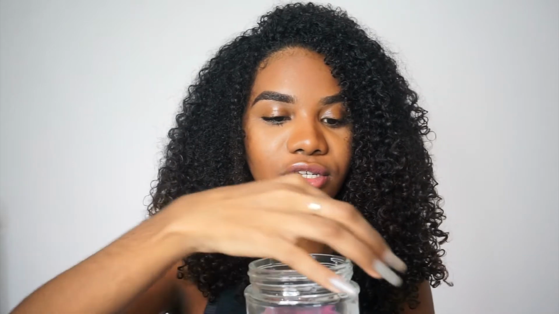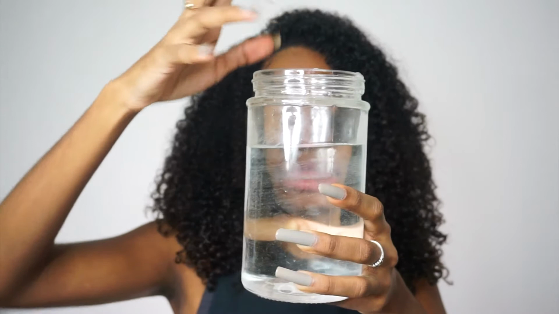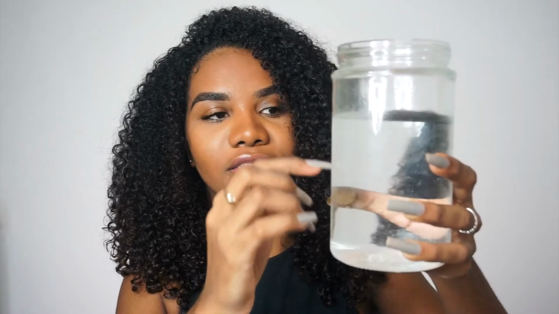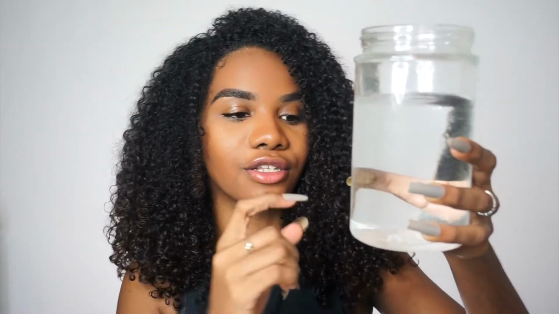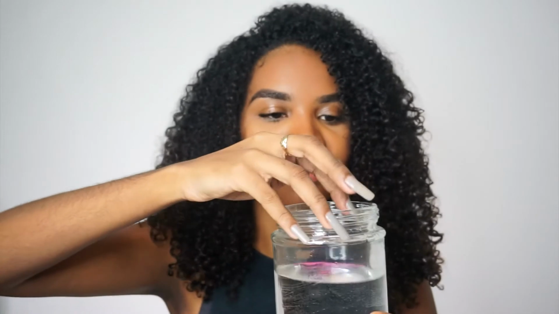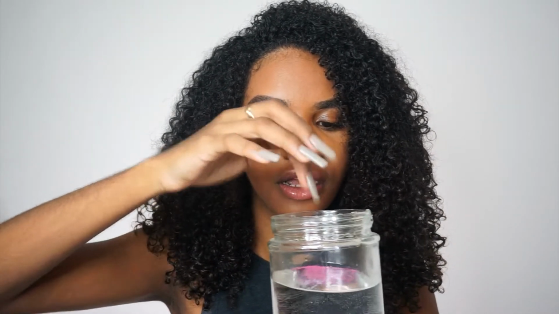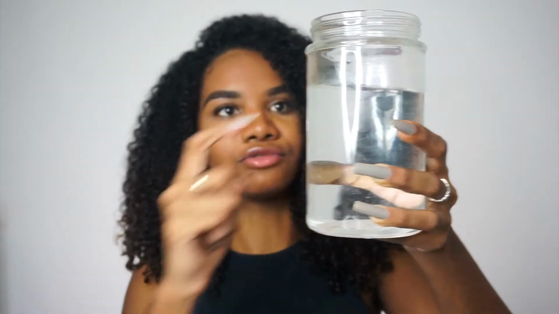hair, it's just gonna stay at the top because it's not gonna allow a lot of water to get in. If you have medium porosity hair, it's going to be midway because it's allowing some water to get in. And if you have high porosity hair, it's going to sink all the way to the bottom because it's just absorbing a lot of moisture. So at the end of the video, I'm going to tell you guys my hair's porosity. Okay, I got it in. So right now it's at the top.